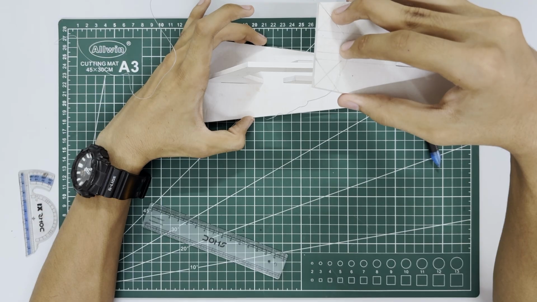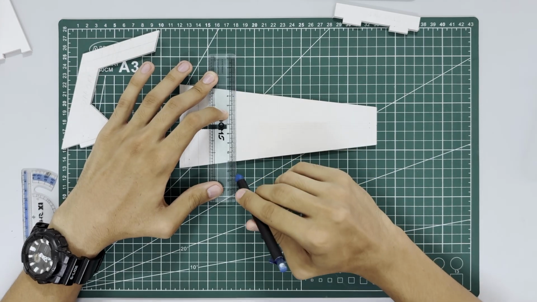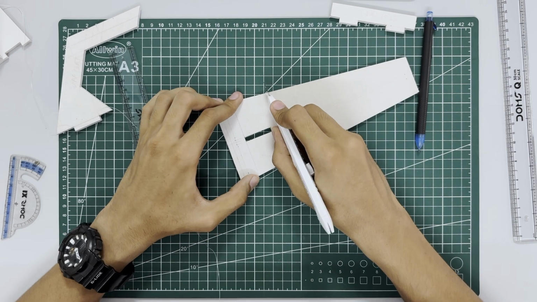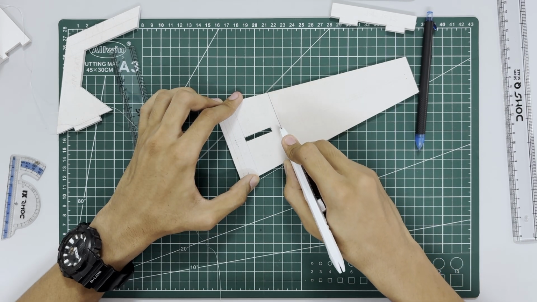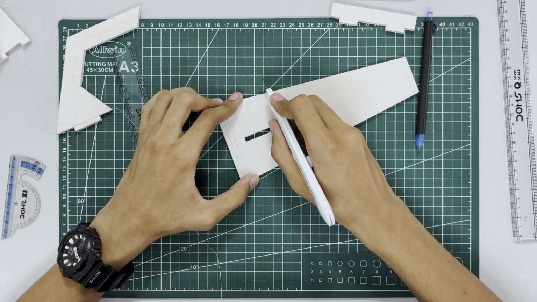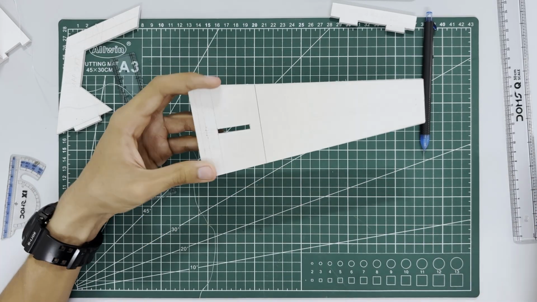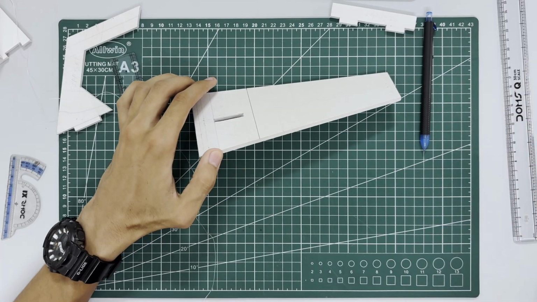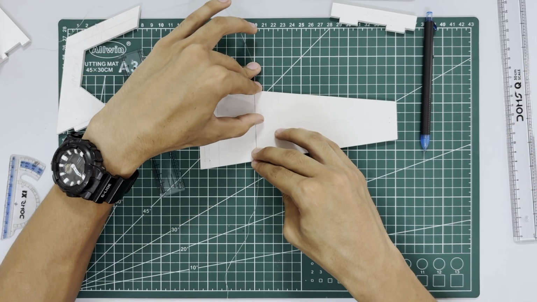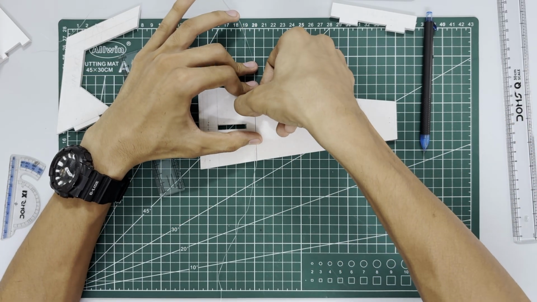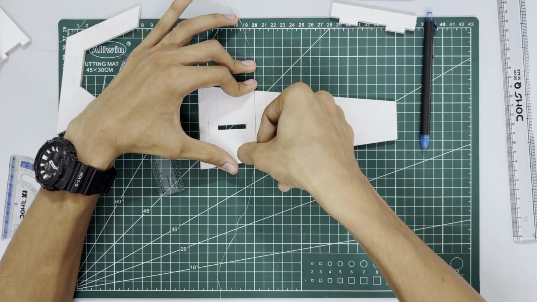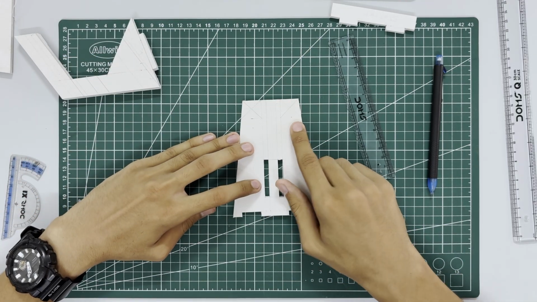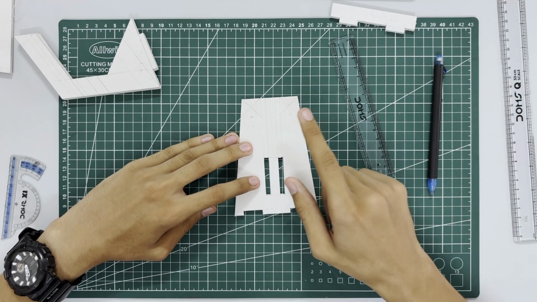The next step was to make holes for the wire to pass through. What if I use the back of my blade to widen this groove that I've made? Does that work? I think it kind of did. There we go. It slots right in. So I've marked where I want the holes to be. Now it's actually time to poke them through.